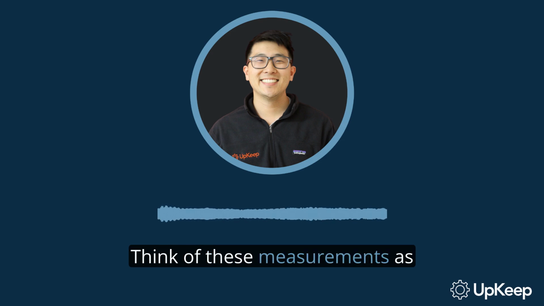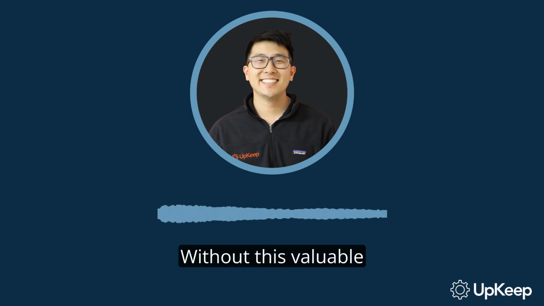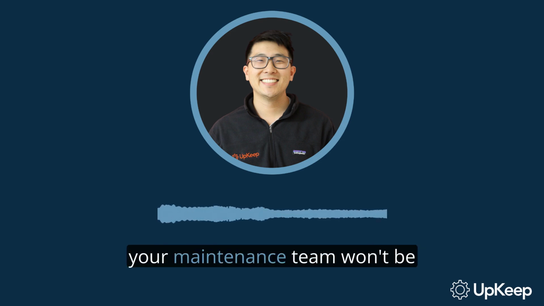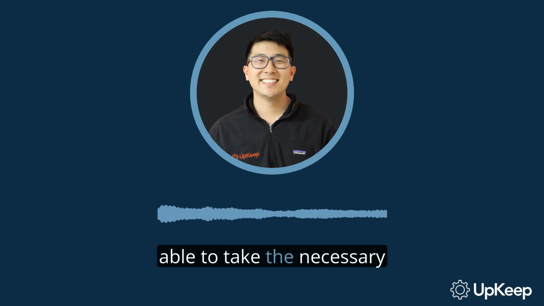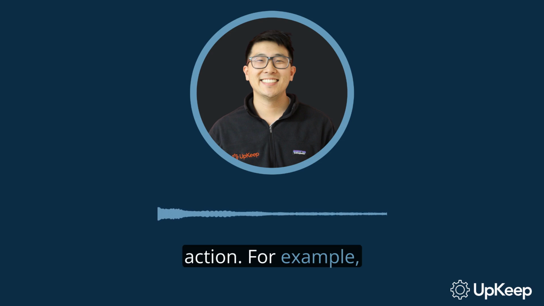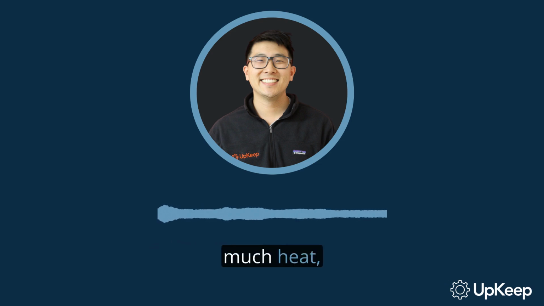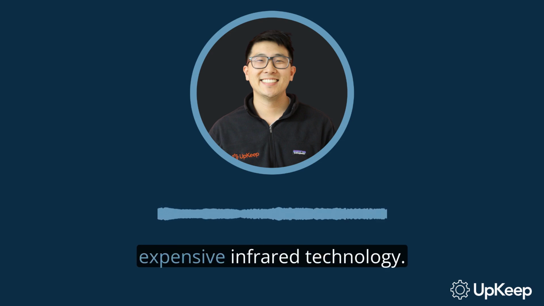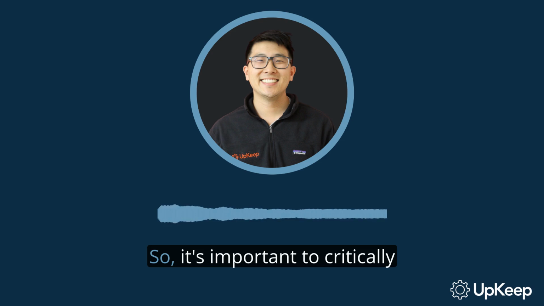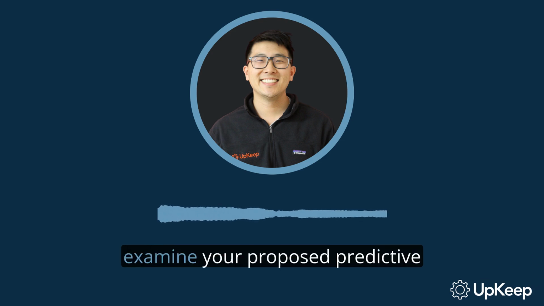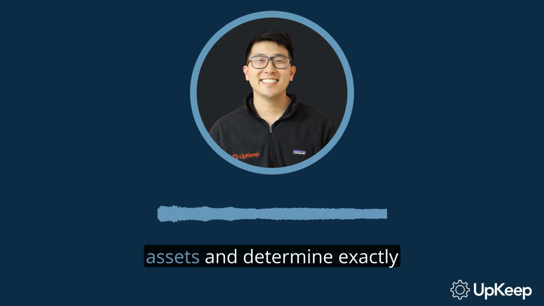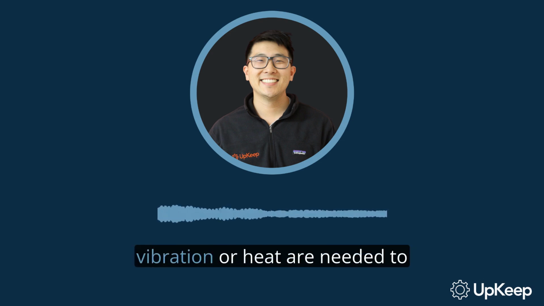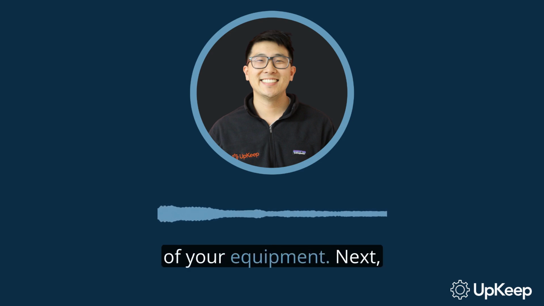Think of these measurements as the symptoms of your assets. Without this valuable information, your maintenance team won't be able to take the necessary action. For example, if an asset doesn't generate much heat, or if the heat levels don't indicate a fault, there's no need to invest in expensive infrared technology. So, it's important to critically examine your proposed predictive assets and determine exactly which measurements, such as sound, vibration, or heat, are needed to accurately assess the health of your equipment.